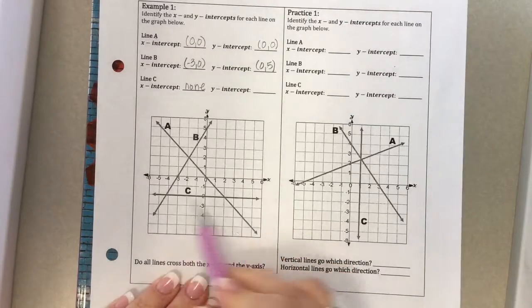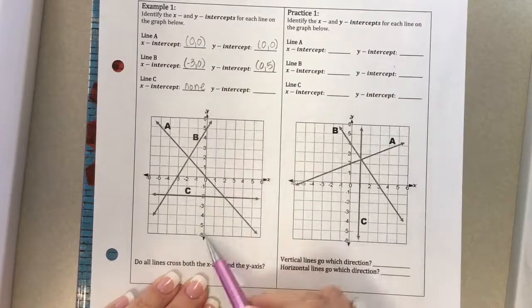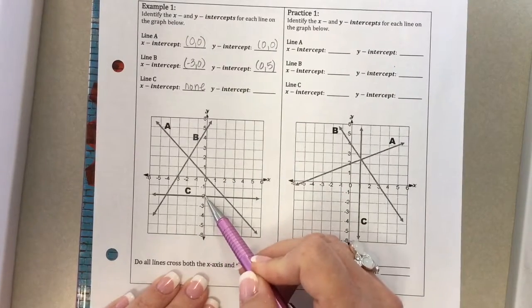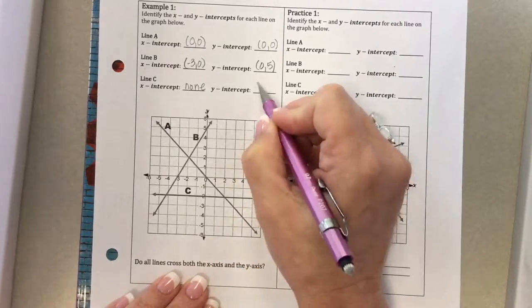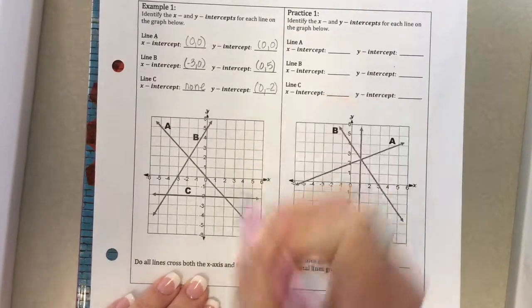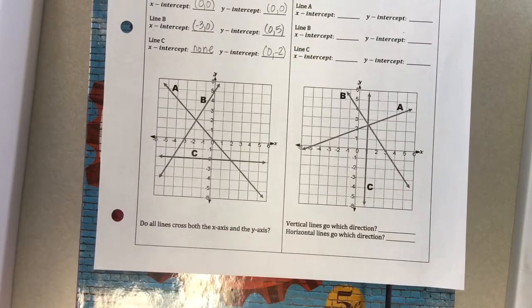But it does, line C does cross or intersect the y-axis, and it crosses at this point. Of course, the coordinates of this point are (0, -2), because we did not go left or right. We only went up or down. All right, so the question is, do all lines cross the x or y-axis?